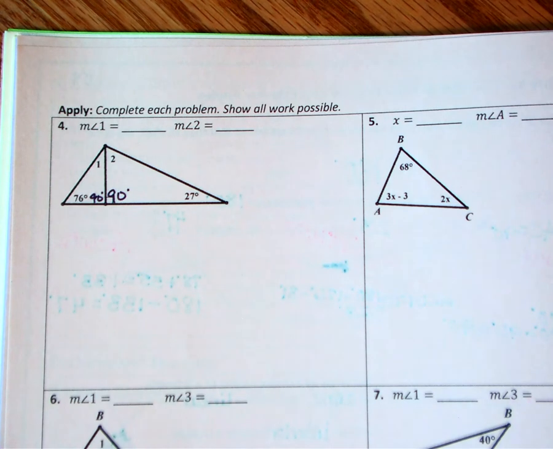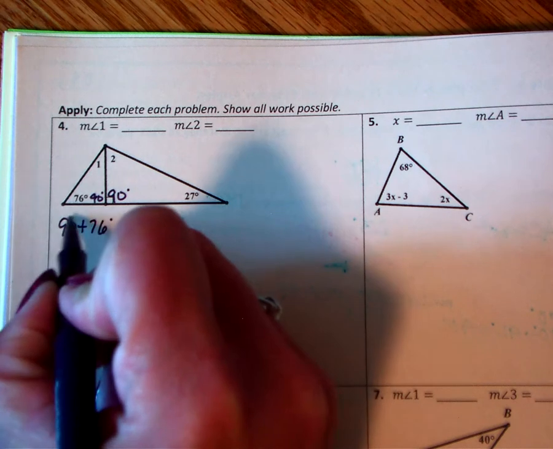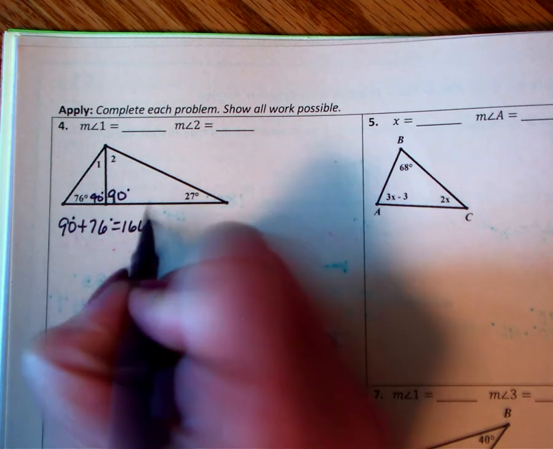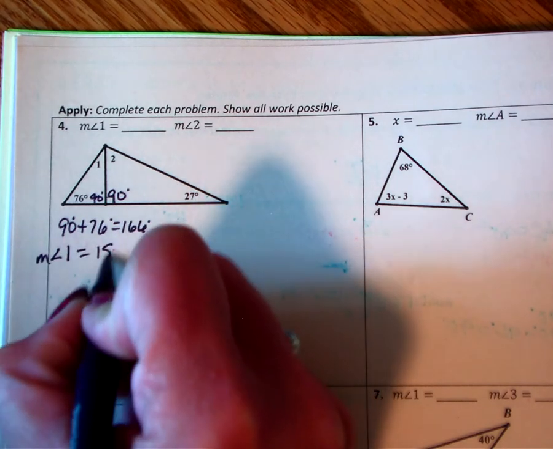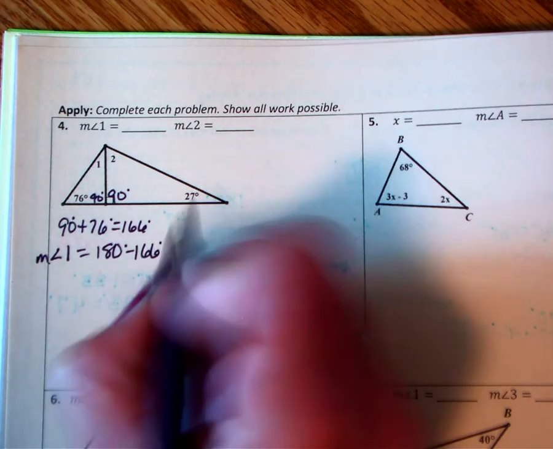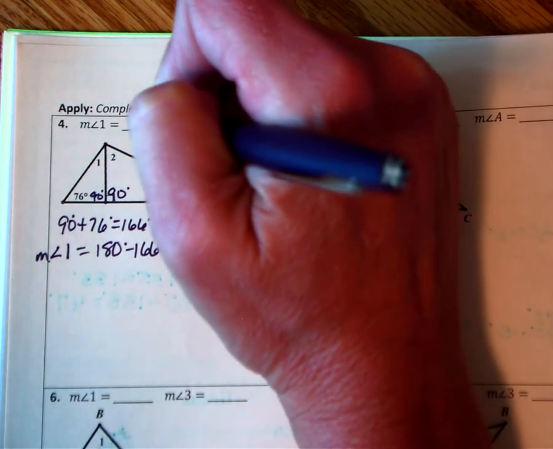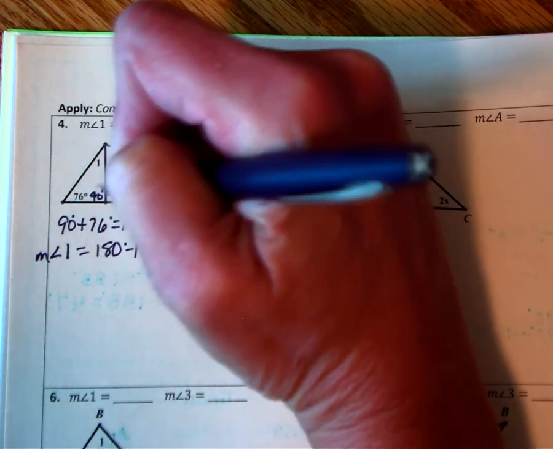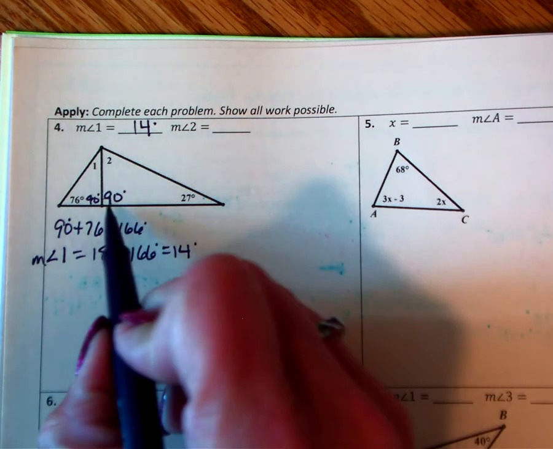Fill in things that you know that aren't necessarily written out for you, but are helpful in finding the angles that you need. So I'm going to add 90 to 76. I get 166 degrees. So the measure of angle 1 is 180 minus that 166, which is 14 degrees. So if I have 14 degrees, 76 degrees, and 90 degrees, what would we say this triangle is? It is a right triangle, right?